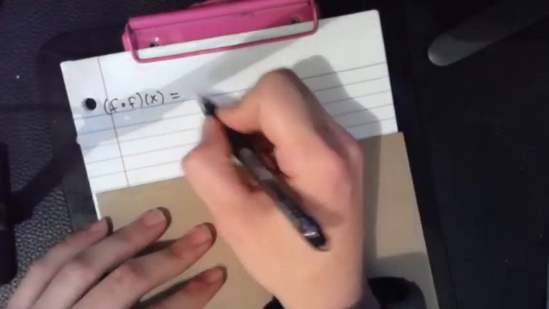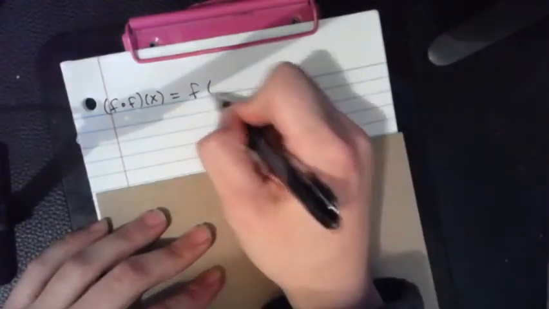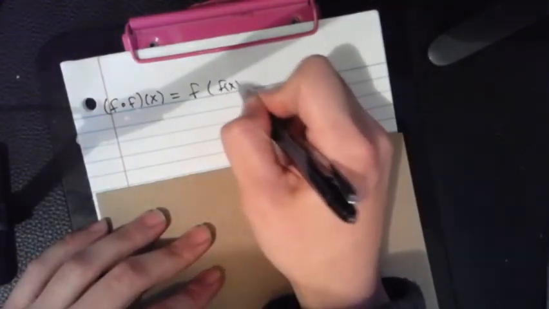We could also find f composed of f of x. And remember, there we're going to take our function f of x, and we're going to take f of x itself and put it back inside of it. So we're composing it with itself. Okay, and just to recall, f of x was equal to 3x plus 2.